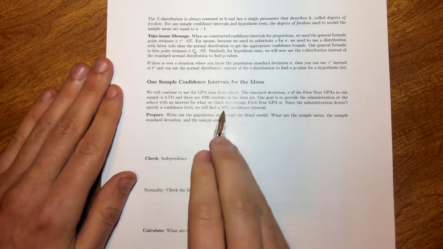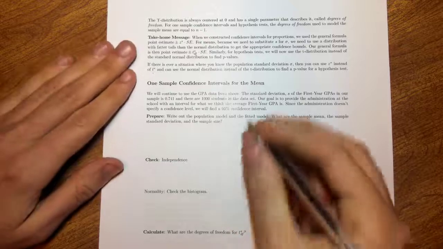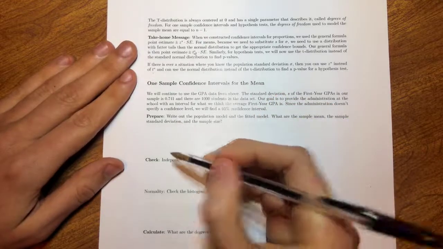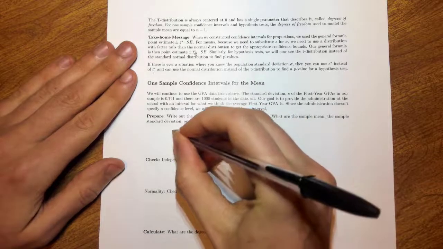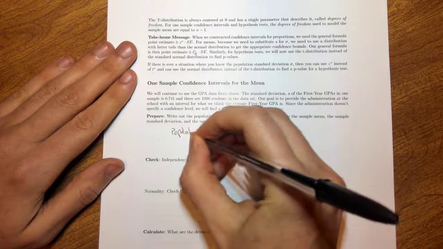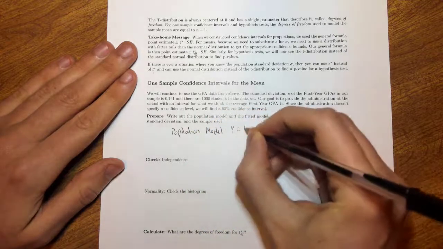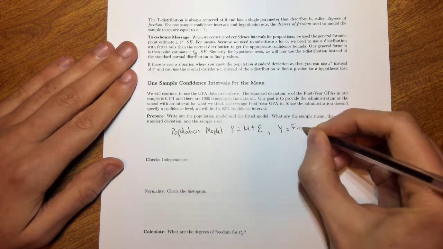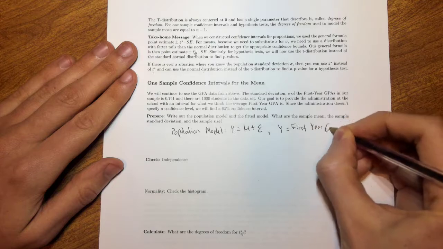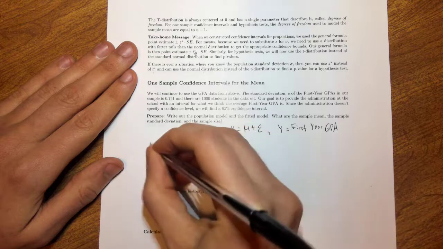To answer the administration's question, we're going to find a 95% confidence interval for the mean. And so let's follow our usual prepare, check, calculate, and conclude steps. For the prepare step, we're going to start just by rewriting what the population model is, and we're just going to do this quickly since this was covered in a different video. And we're going to rewrite what our fitted model is.